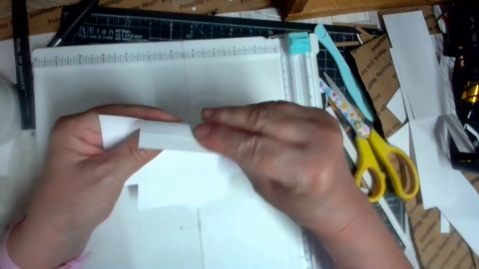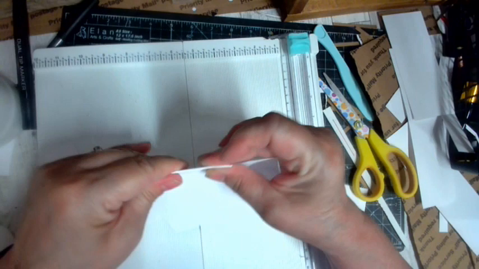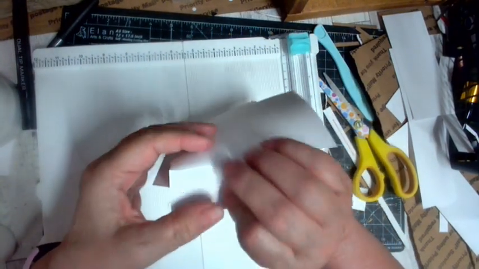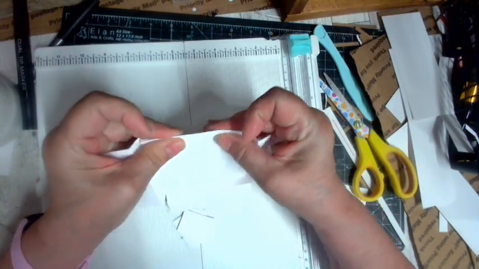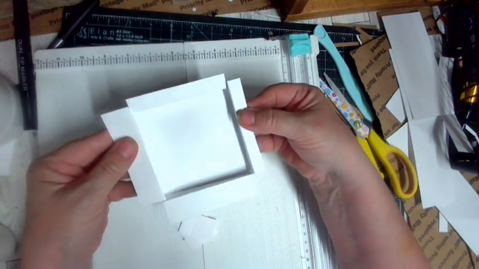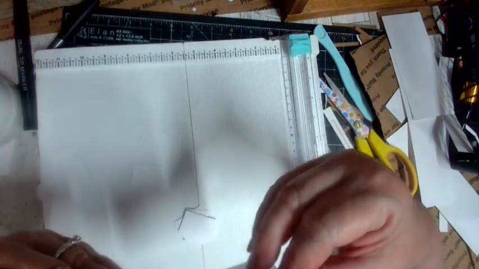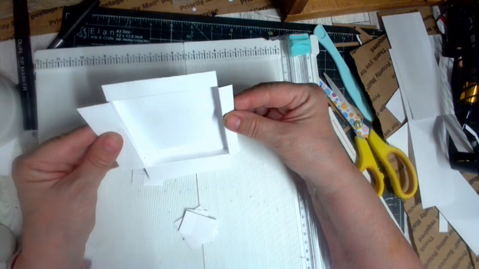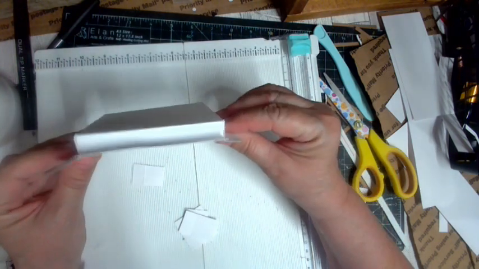Okay, then you're going to fold this in. First one in, second one up. First one in, second one up. In, up. In, up. And the reason you're doing that is this flat surface is going to get glued to the building. Okay, and that'll make sense here in just a second. So keep that in mind.